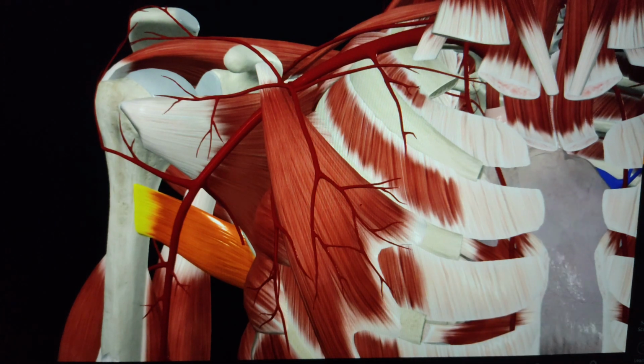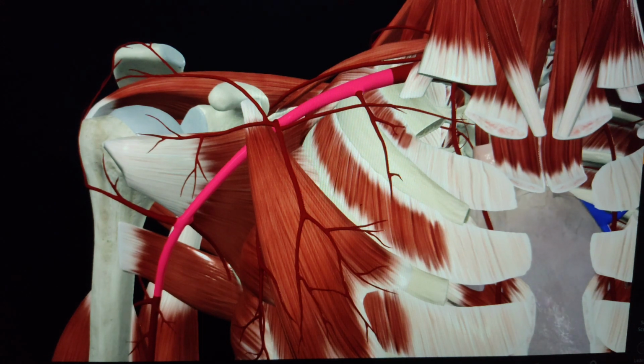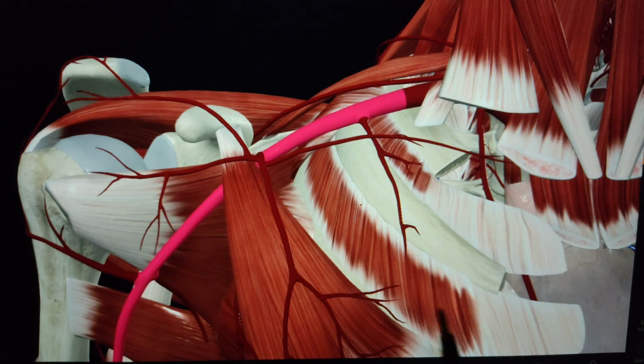Now students, the branches of the axillary artery. We will discuss the branches of each part of the axillary artery. First we will discuss the branches that arise from the first part. It is quite simple: from the first part of the axillary artery only one branch arises, from the second part two branches arise, and from the third part three branches arise. First we will discuss the branch that arises from the first part.